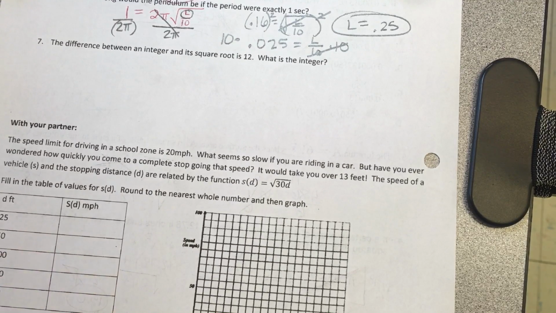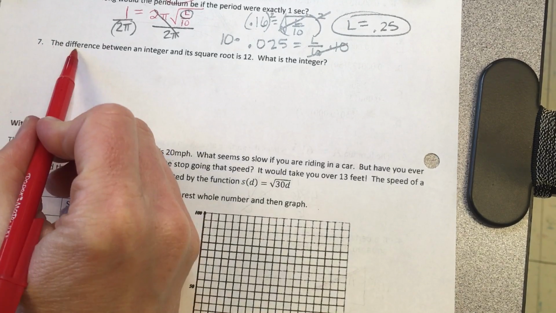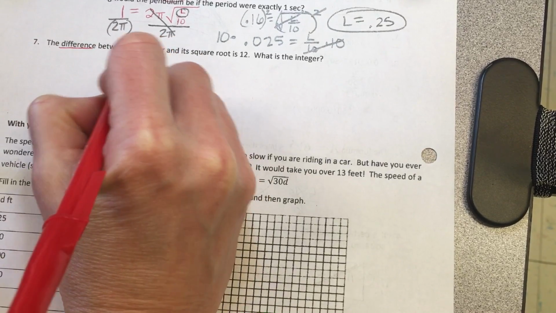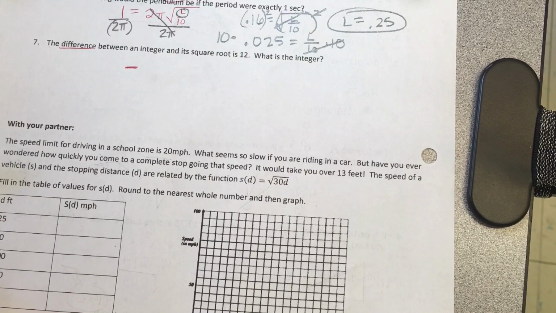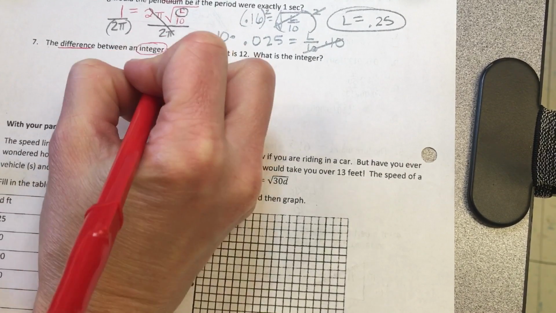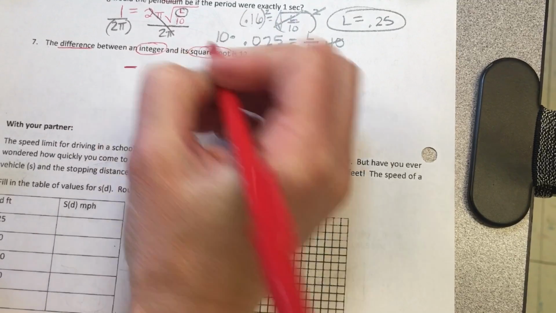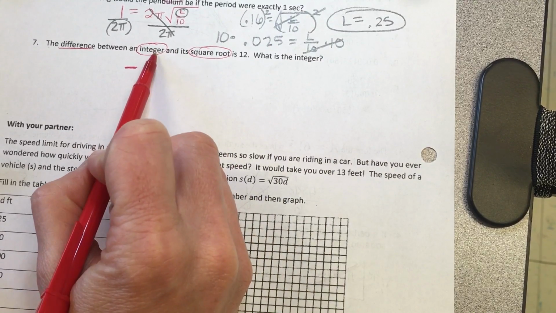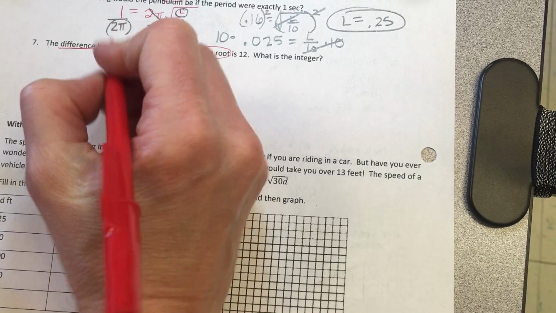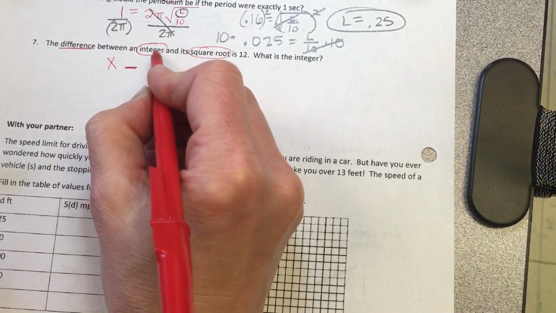The difference between an integer and its square root is 12. What is the integer? The difference. What does difference mean you're doing? Subtracting, okay? Difference means I'm subtracting something. All right, I'm subtracting an integer and its square root. Do I know what the integer is? Okay, so what do you use in math when you don't know? X. Okay, so I'm using an X for the integer.